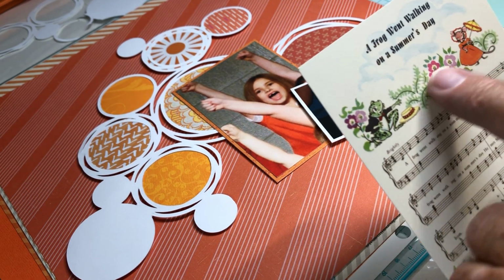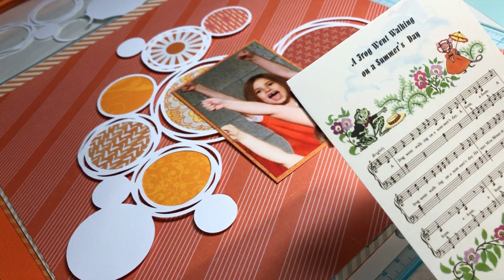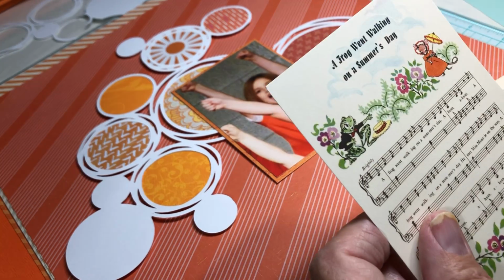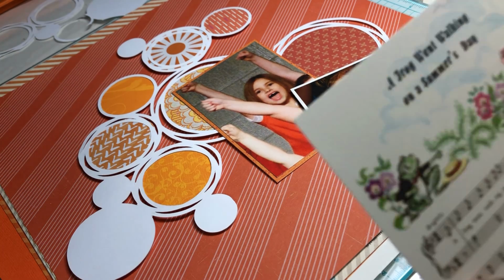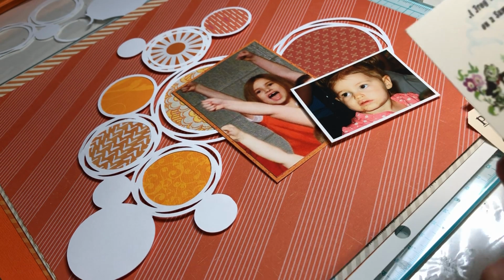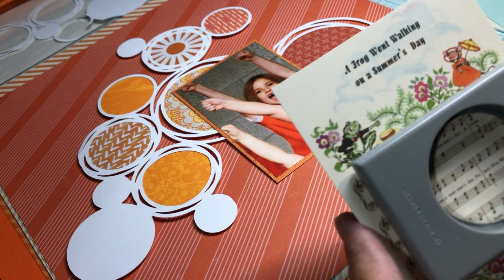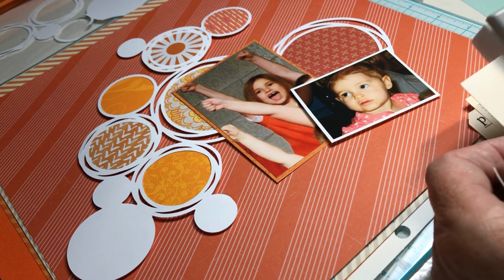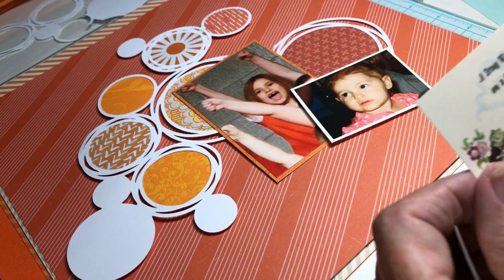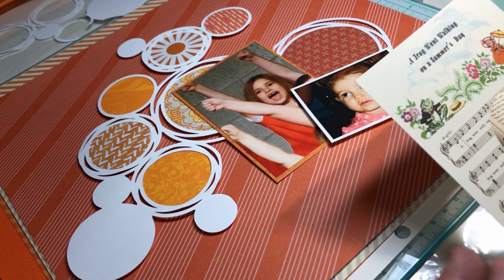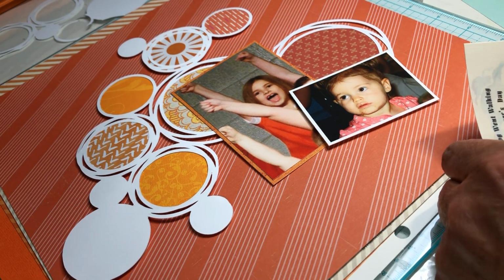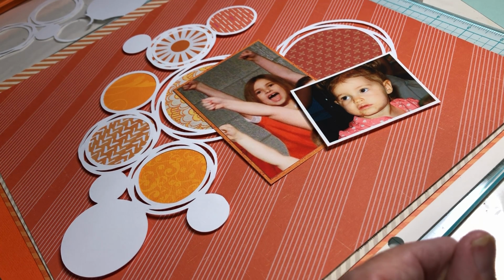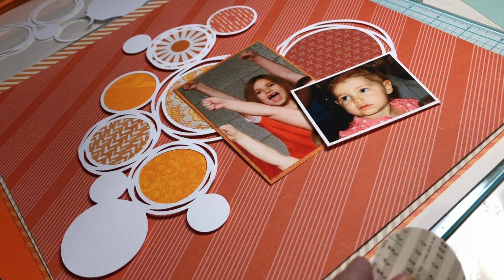I may use this floral image here and this floral image here someday, but I thought I might cut a circle of these musical notes because that particular song, A Frog Went Walking on a Summer's Day, probably doesn't have a lot to do with this page nor any other that I plan on doing, but I may be sorry.